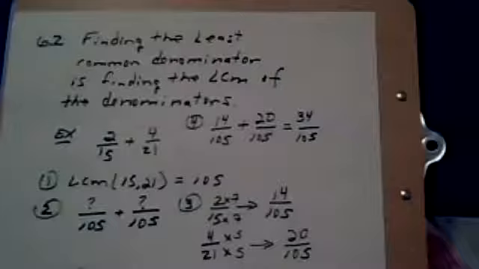For the 4 over 21, how does the 21 become a 105? You multiply it times 5. Just make sure you do that to the top. That gives you a 20. So now we have 14 divided by 105 plus 20 divided by 105.